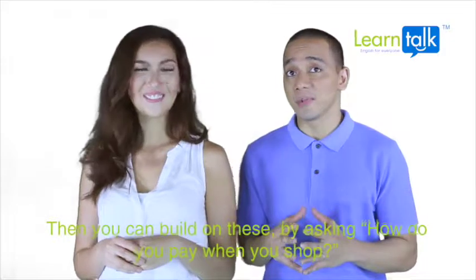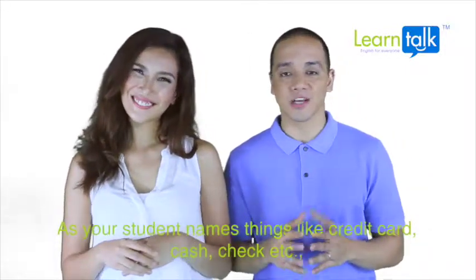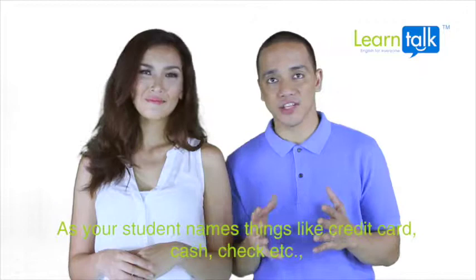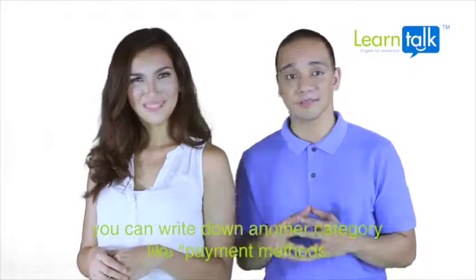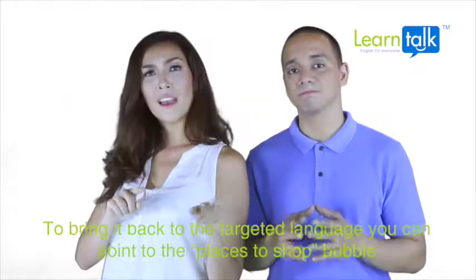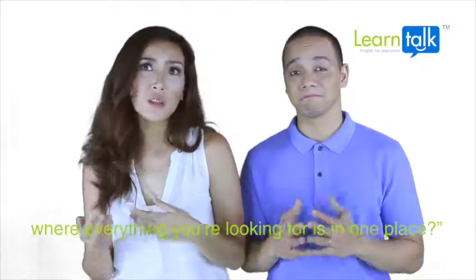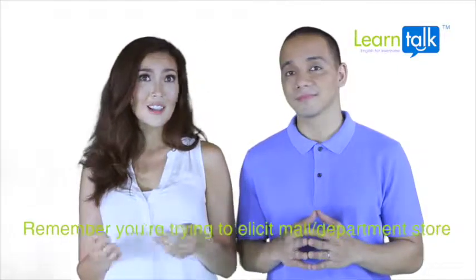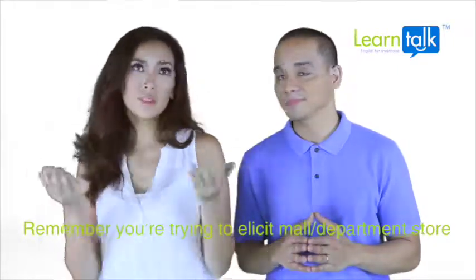Then you can build on these by asking, how do you pay when you shop? As your student names things like credit card, cash, check, etc., you can write down another category like payment methods. To bring it back to the targeted language, you can point to the places to shop bubble and ask, do you have a favorite place to shop where everything you're looking for is in one place? Remember, you're trying to elicit mall or department store.